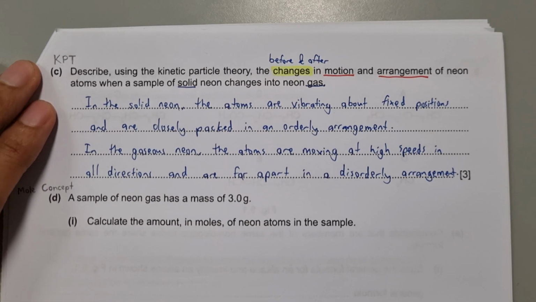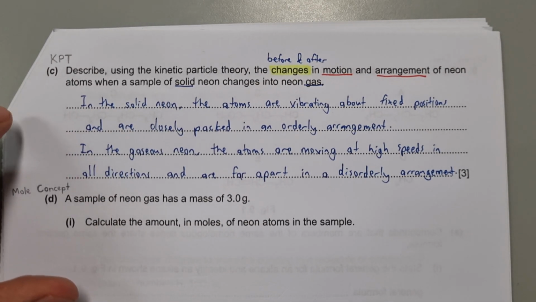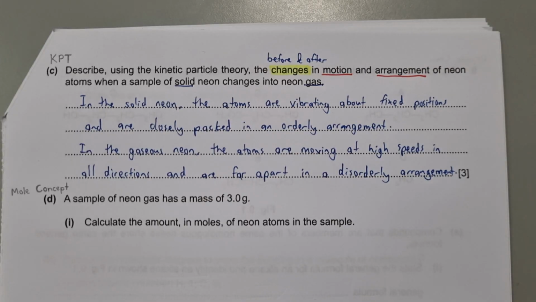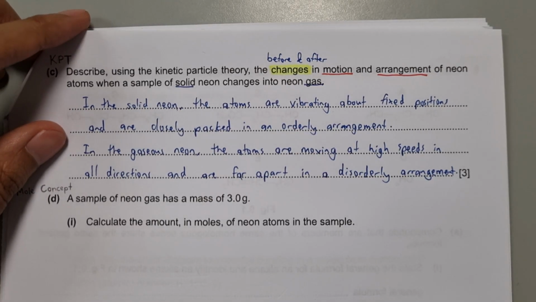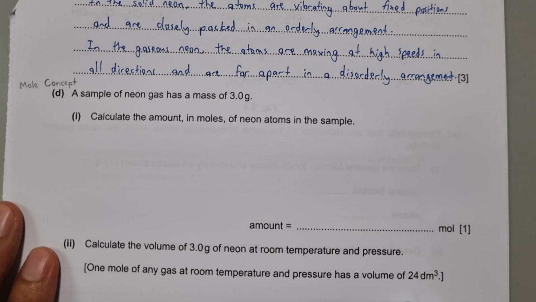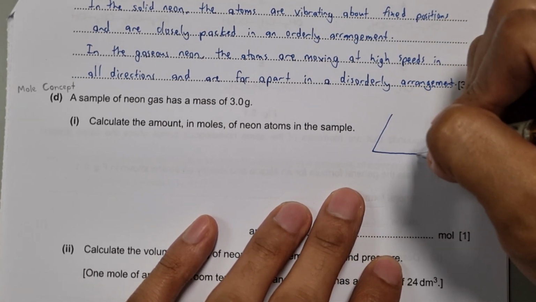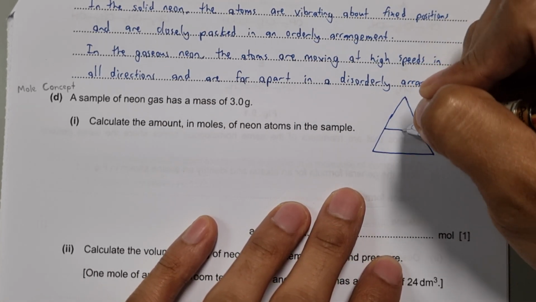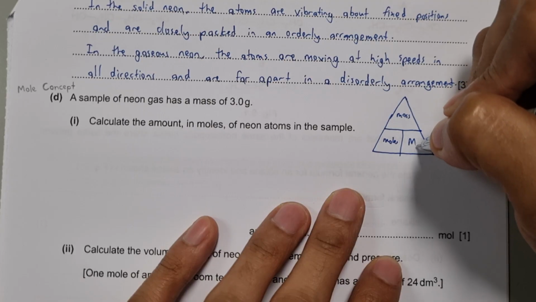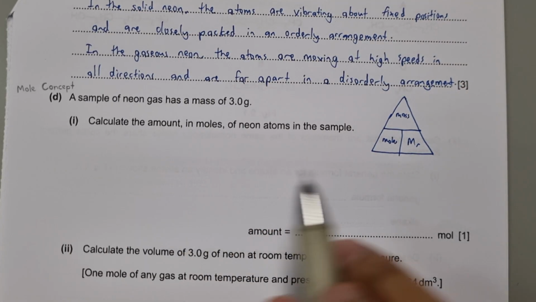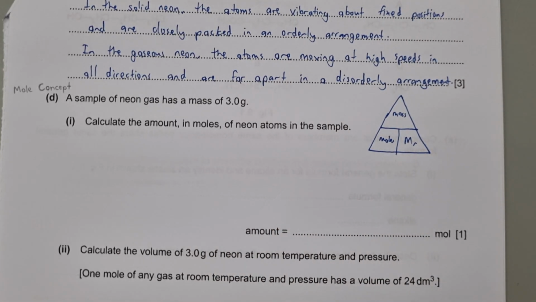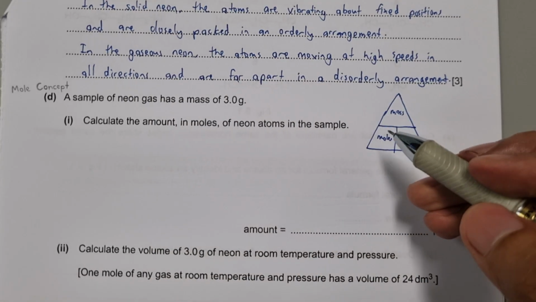A sample of neon gas has a mass of 3.0 g. Calculate the amount of moles of neon atoms in the sample. Once again we have mass, moles and Mr. So we have 3 grams, and to find the number of moles we need to divide by the Mr, in this case Ar, because neon is just Ne.